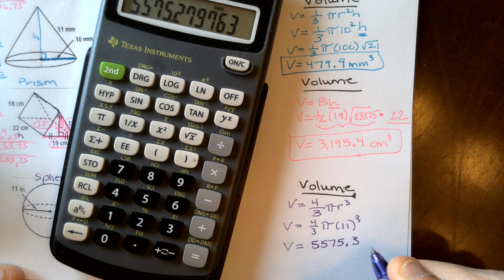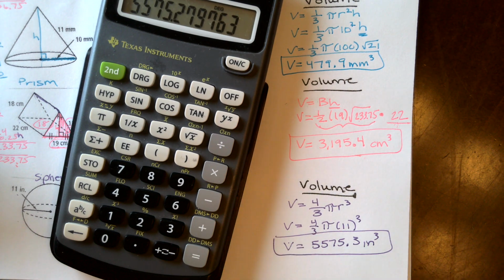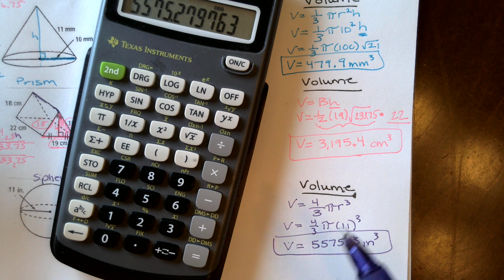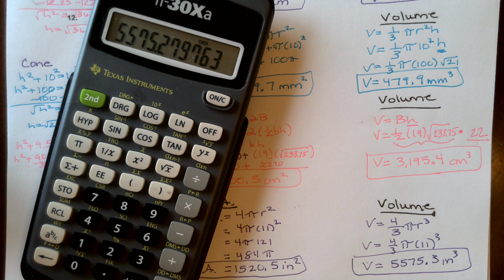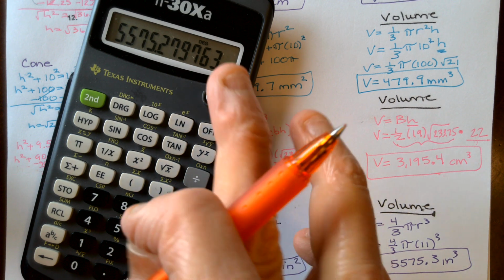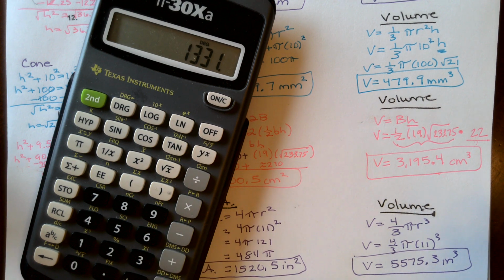I want to show you something though. So that works out just fine and dandy because I said to round. But how would you do a problem like this if it said to put it in terms of pi? I'm going to show you that. So 11 to the third was this.